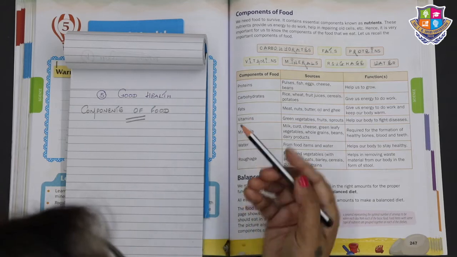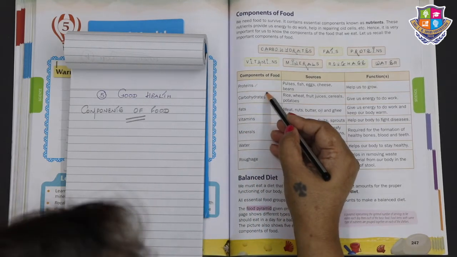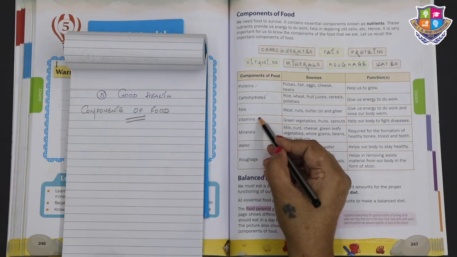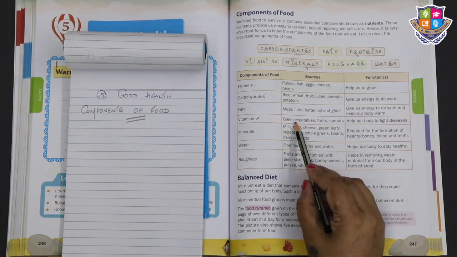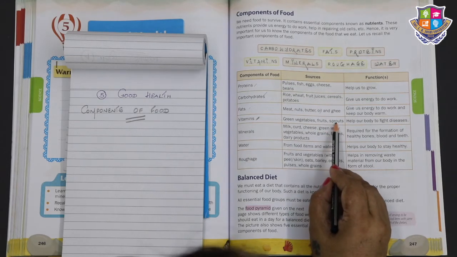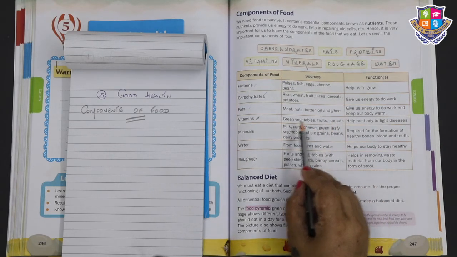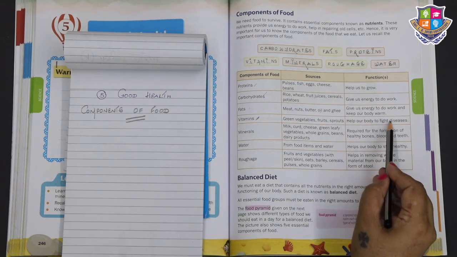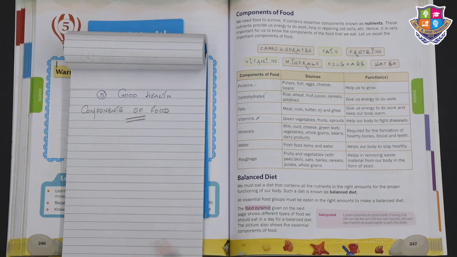Now we finish with the proteins, the carbohydrates, the fats, and now we have the vitamins. Green vegetables, fruits and sprouts. These are the sources of vitamins, okay? They help our body to fight diseases. Can you look at that function?